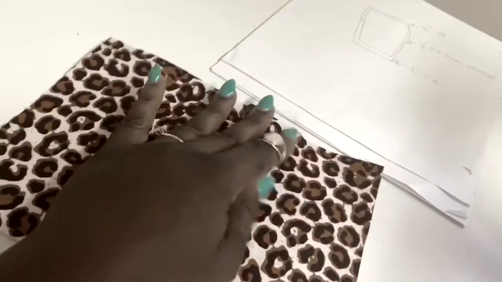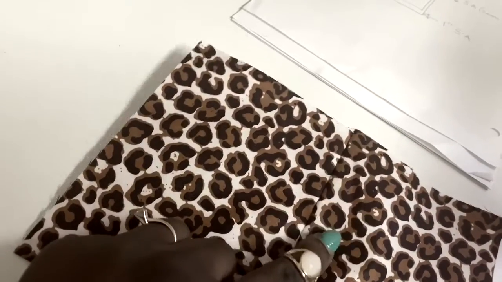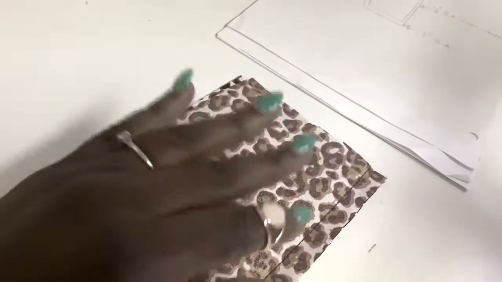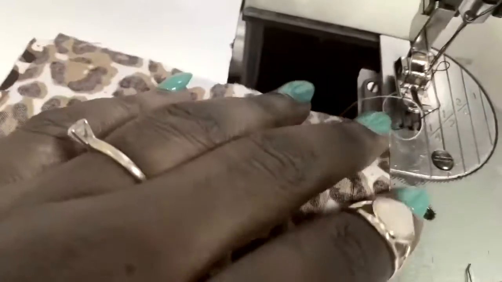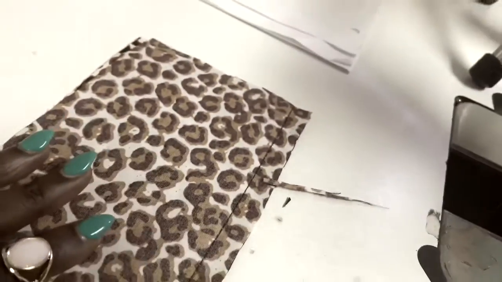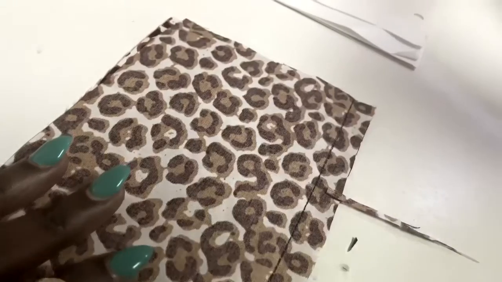So as you can see, I've sewn those 2 pieces of fabric together, and it's with the help of seam allowance. It's perfect. You're far away from the edge, so if there's any fraying taking place, it won't affect the seams of whatever garment you're sewing.